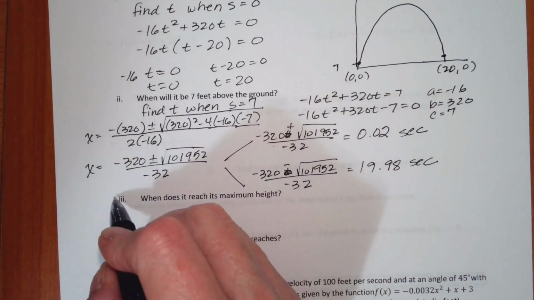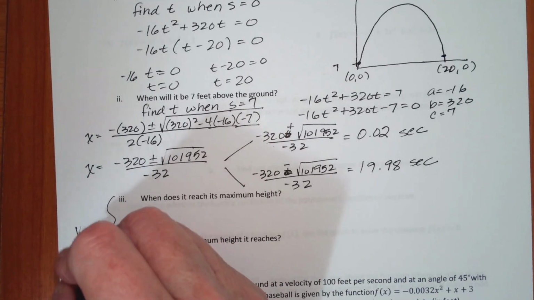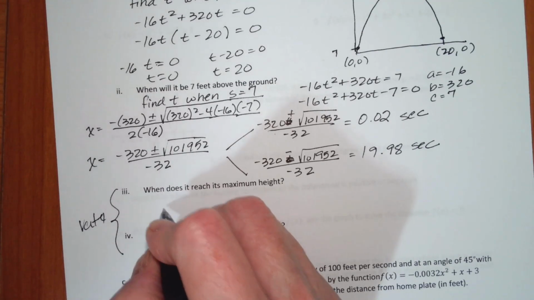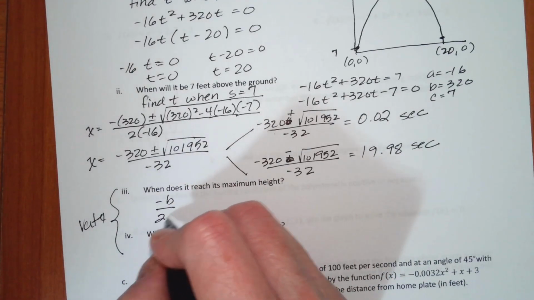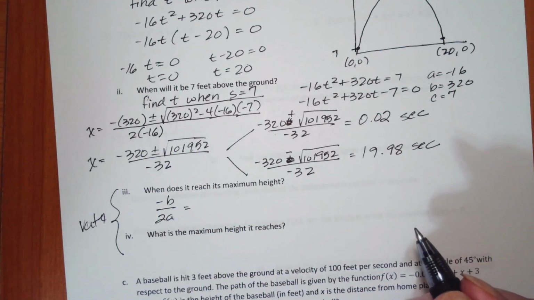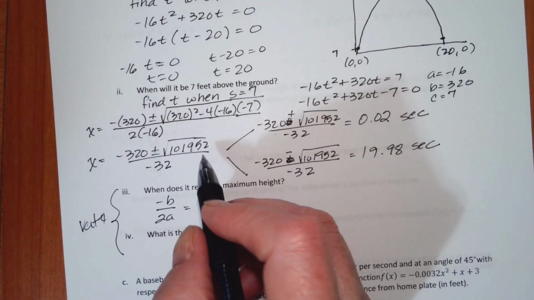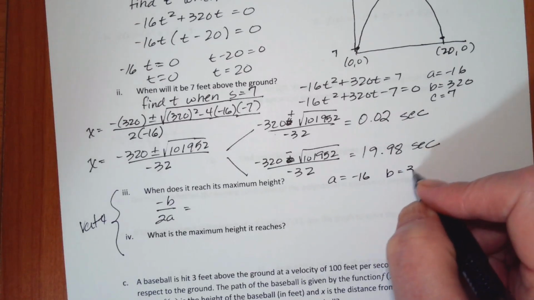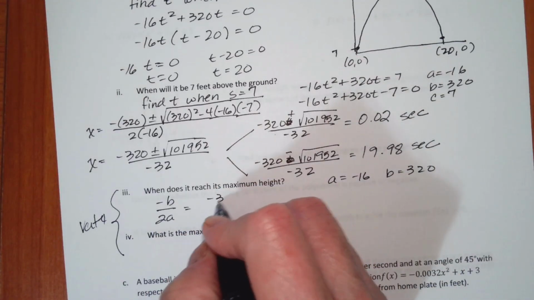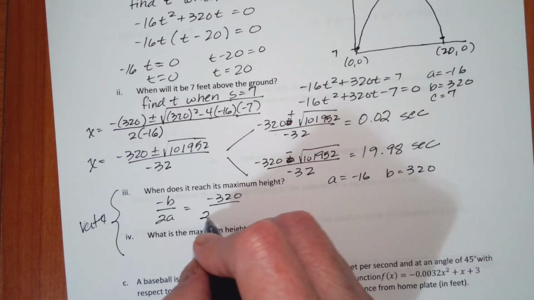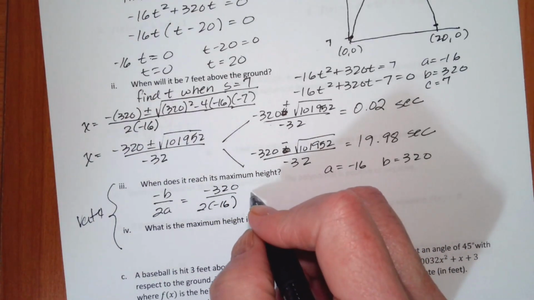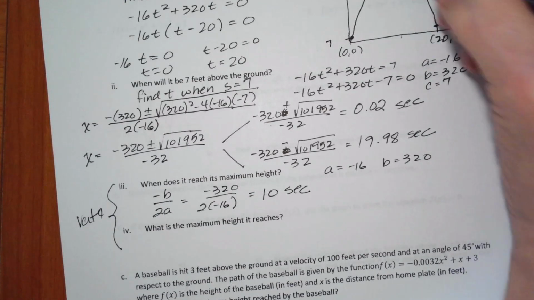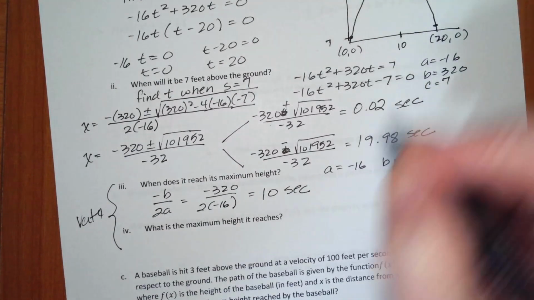Okay, when does it reach the maximum height? And what is the maximum height? This means find the vertex. So I'm going to find negative b over 2a, where a is -16 and b is 320. So -320 divided by 2 times -16 is equal to 10 seconds. That makes sense with the symmetry. If it goes between 0 and 0, that means here at 10 seconds is the vertex.